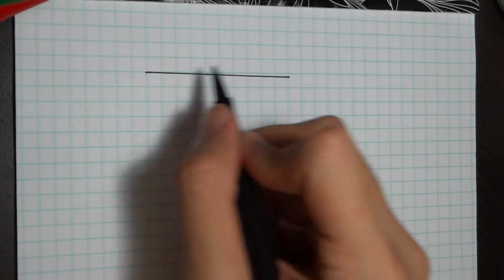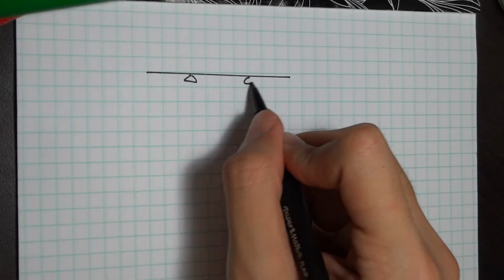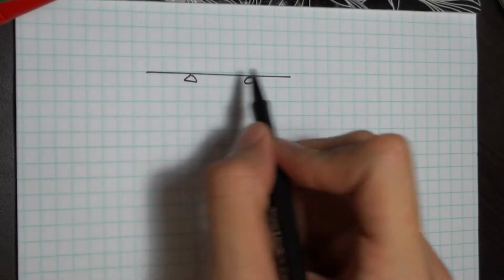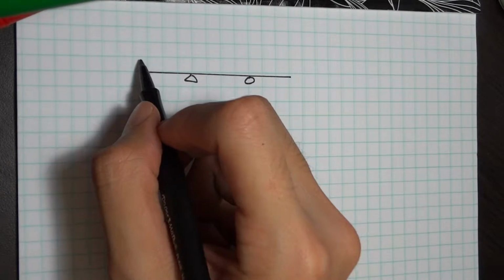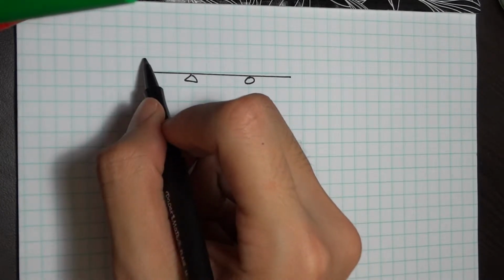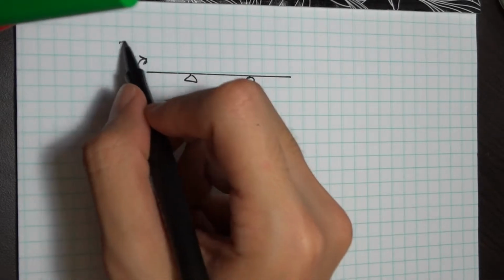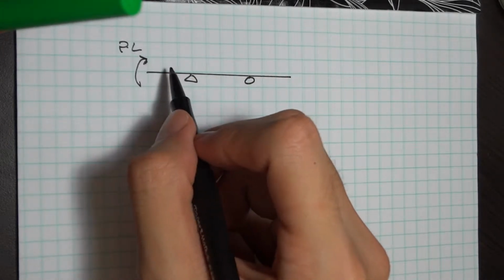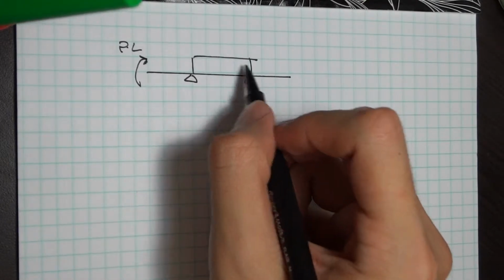First off, let's assume that I have a beam like this. I have an overhang, and then at this end I'll have an applied moment of P times L. And here I'll have a distributed load.